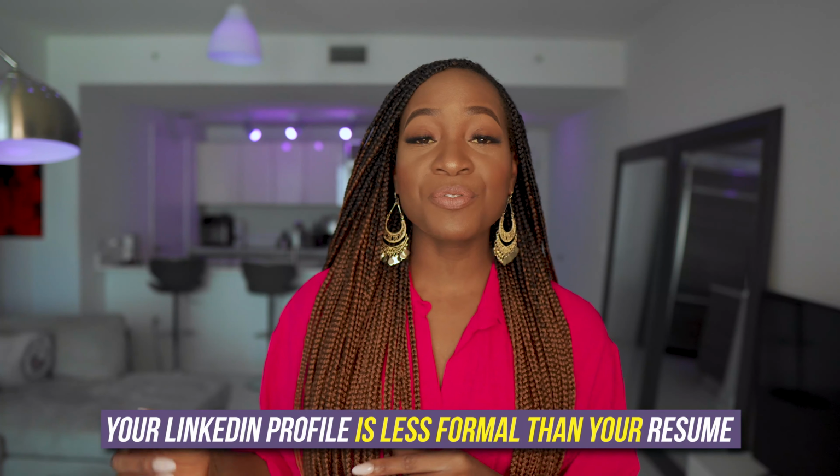It's important to know that your LinkedIn profile is less formal than your resume. Your LinkedIn profile gives you the opportunity to tell the person viewing a little bit more about you, your interests, your career passions, and even why you are pursuing a certain role. So you want to leverage your LinkedIn profile to let your personality shine. With that said, let's get into the exact formula that you can use to create the best LinkedIn summary.